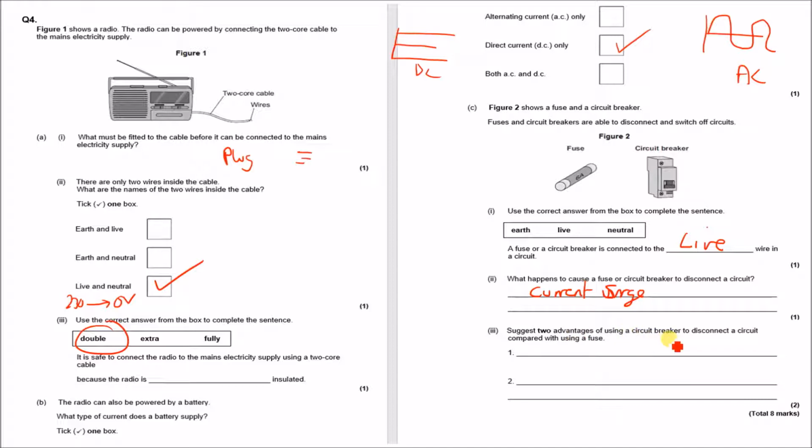Now, 2 advantages of using a circuit breaker to disconnect a circuit compared with a fuse. Well, if the current surges, then the circuit breaker will switch off, but all you have to do is go and switch it back on again once you've solved the problem. So if there's a faulty light switch, you can go and find out where that is and then switch it back on again. Okay, so we can say it can be reset. And if there is a fault, they are much easier to change as well, so therefore it is quicker to fix the problem. Okay.